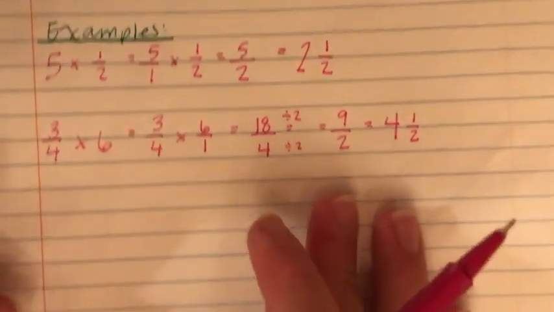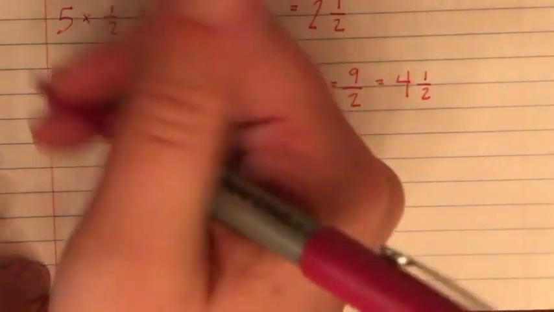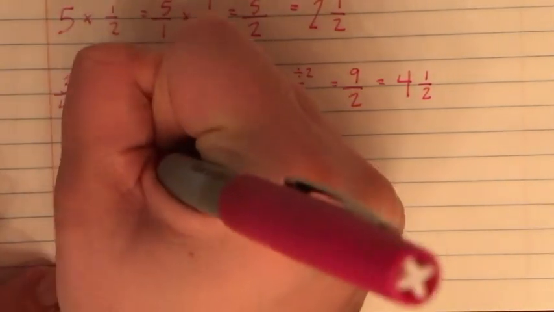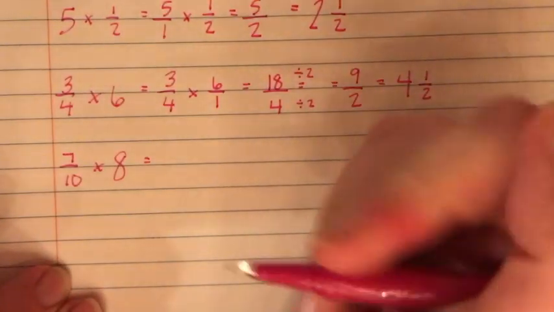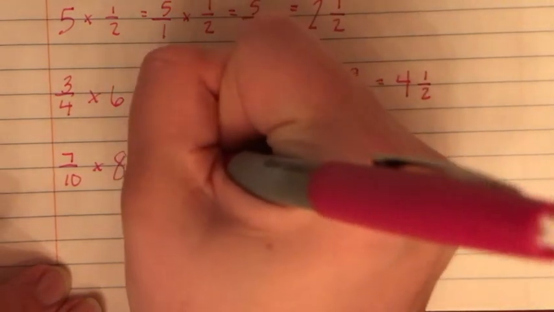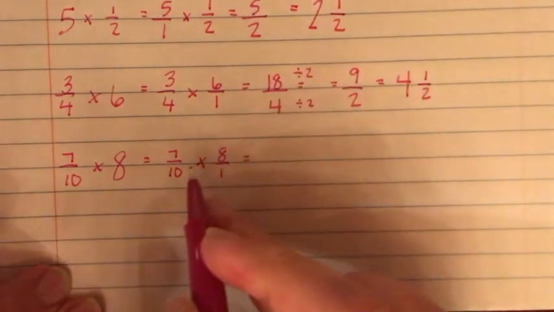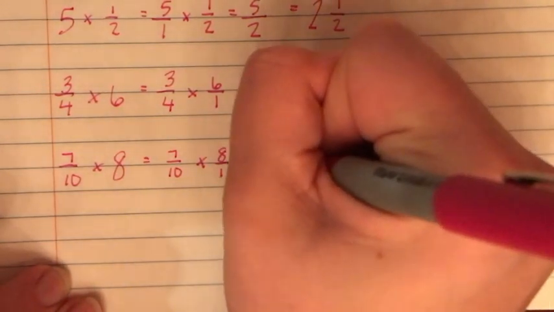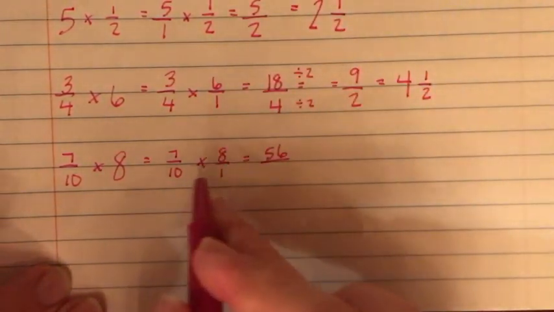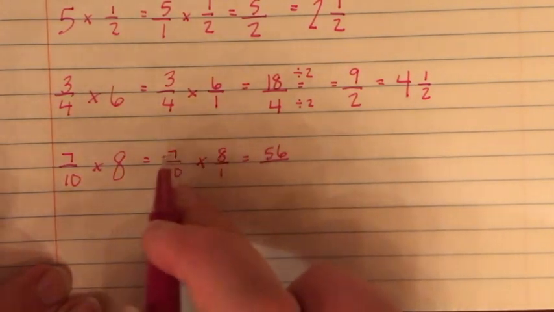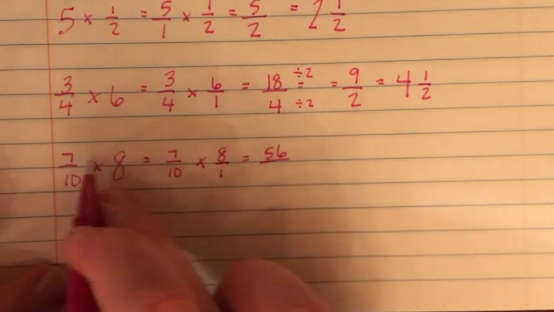Okay, let's do one last one. Let's do 7/10 times 8. So same thing. I do 7/10 times 8 over 1. 7 times 8 is 56. If you ever cannot remember this multiplication fact, it goes 7 times 8, so 7, 8, which means right before it, it'd go 5, 6.